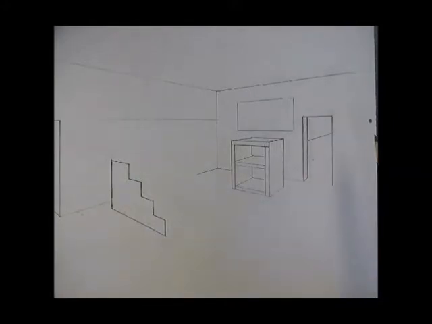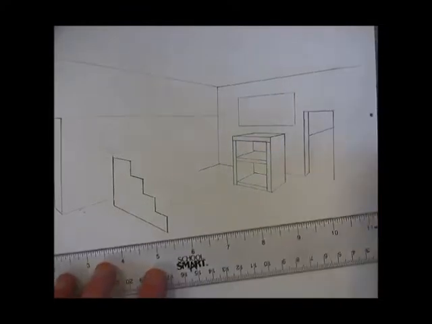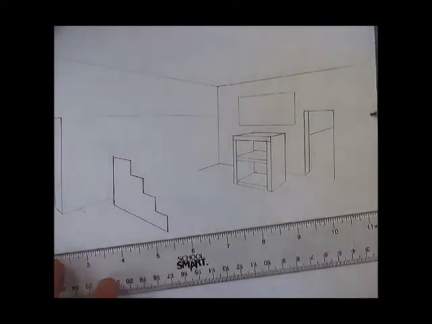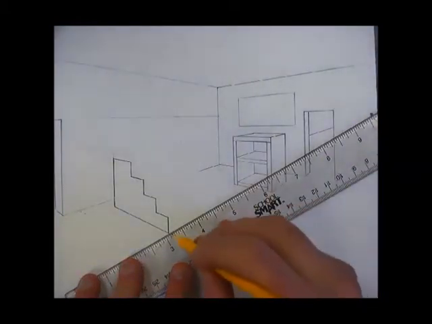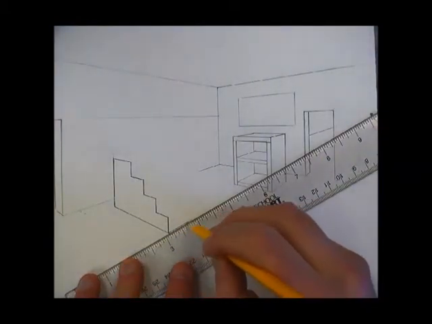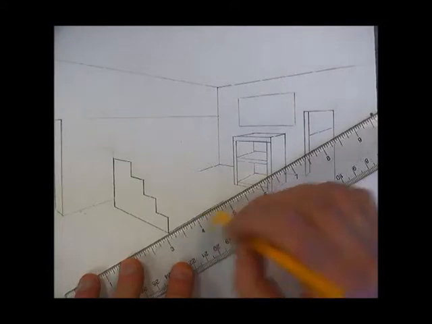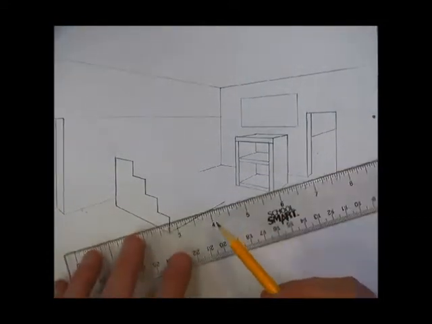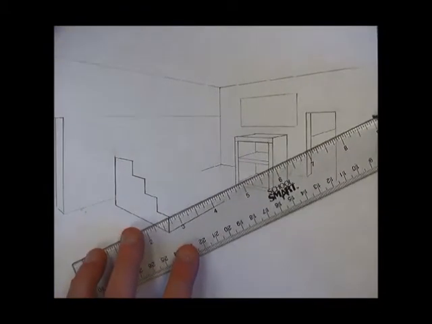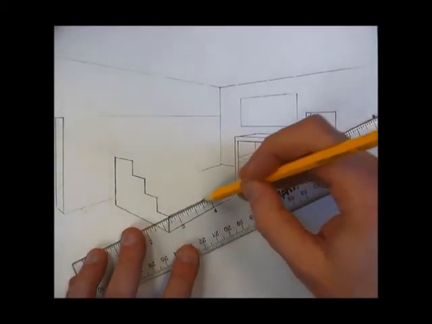To illustrate how deep this staircase goes into our picture, we will be relying heavily on the right vanishing point. It's the same process as before. We're going to draw a line from every inside and outside corner towards that right vanishing point. Just take your time. Make sure you line up each corner with the vanishing point.